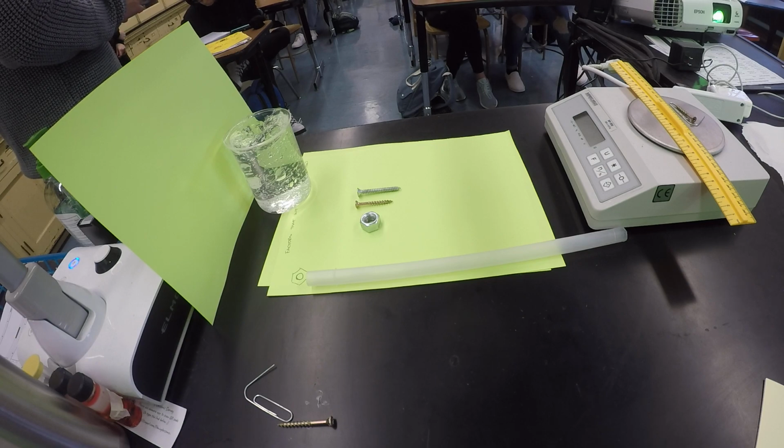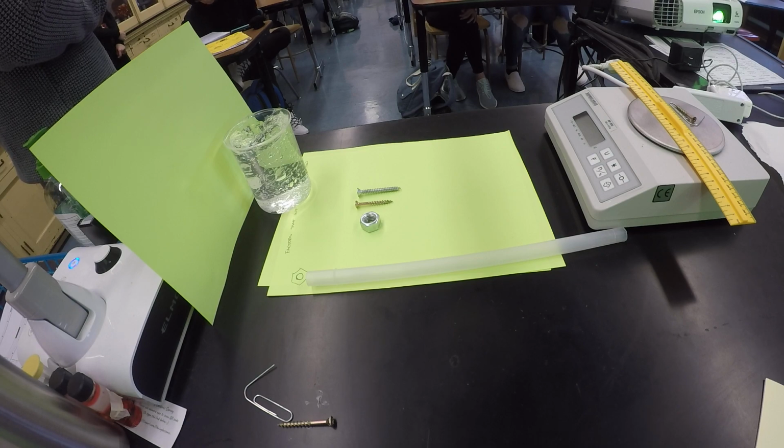So do you guys want me to repeat the masses? Yes. So the washer, the silver nut, is 15.92 grams. The copper screw is 3.13 grams. Then the silver screw is about 6.15 grams. Good?